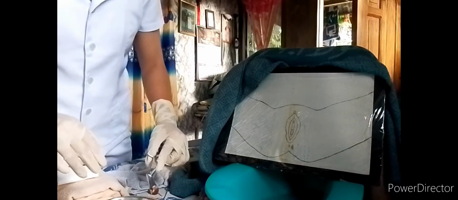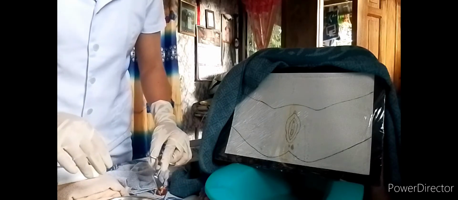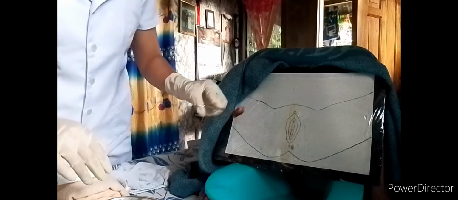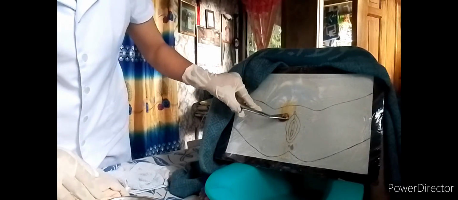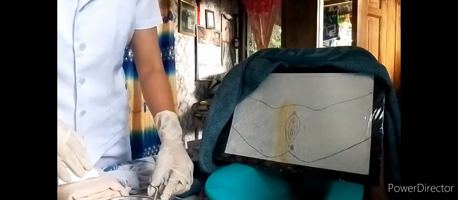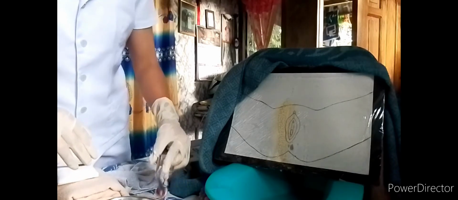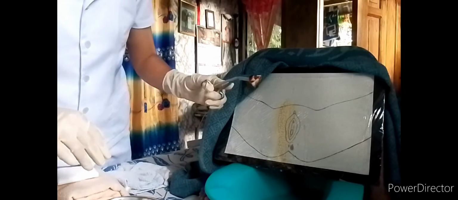For the second cotton ball, clean starting from the mons pubis in a figure of 7 by way of the external labium towards the anus, then discard. Then do this on the opposite side with the next cotton ball with the same stroke.